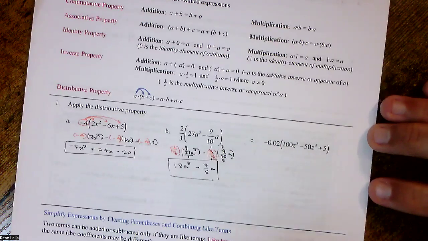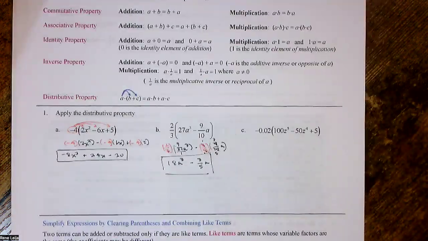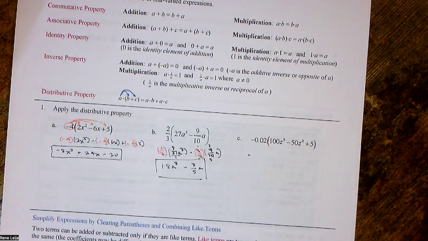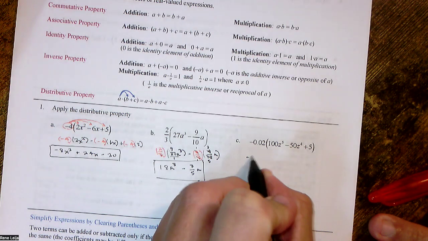Okay. Now for part C, it would probably benefit you if you have a calculator. I think the calculator should be showing on the screen. So negative times a positive is going to be a negative. So it's just 0.02 times 100. And that gives us 2z to the 5th.